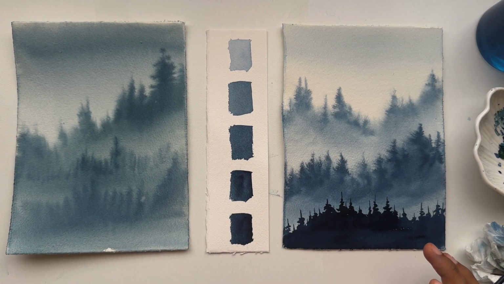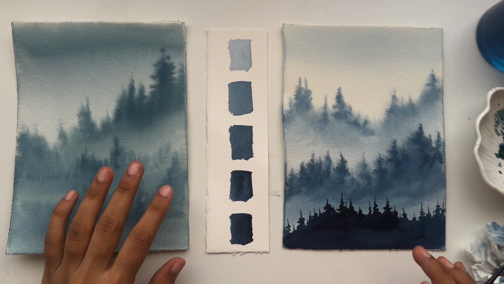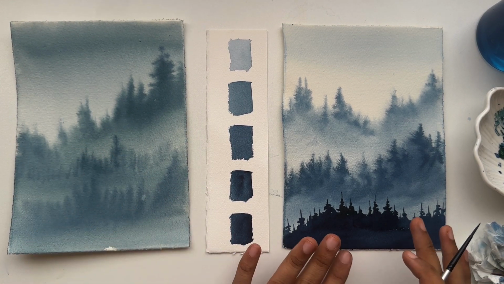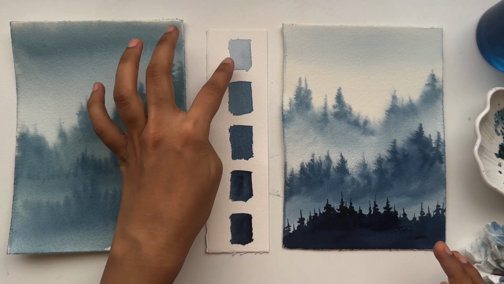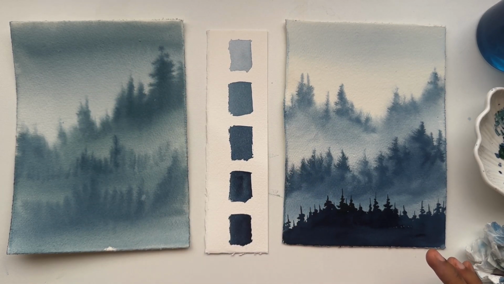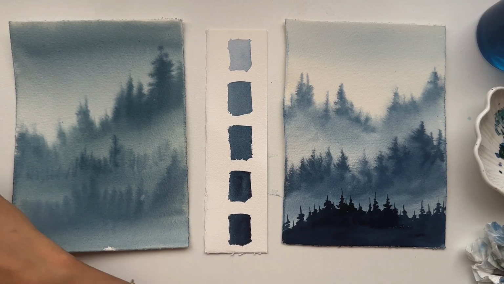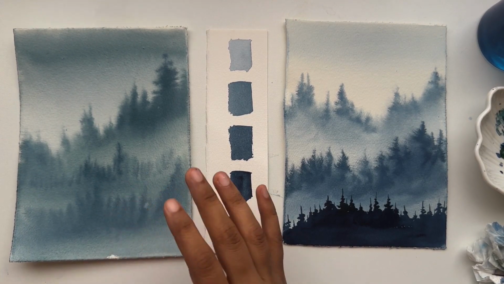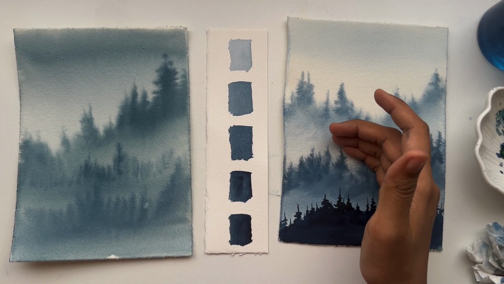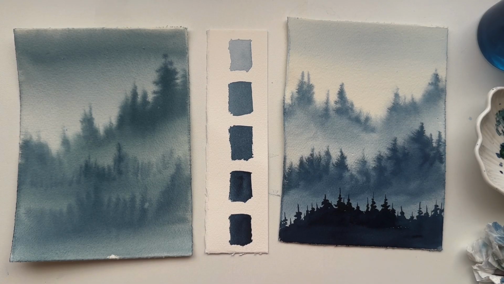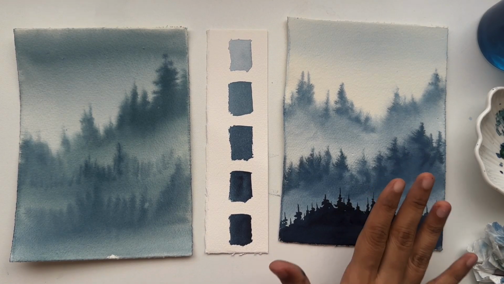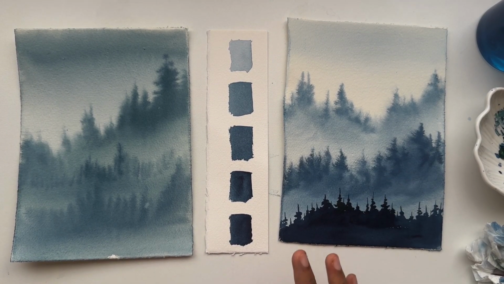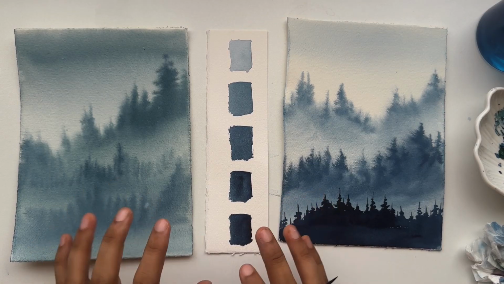The biggest difference here is the value. The first painting uses a very limited value range, the second uses all five from lightest to darkest. So these value strips help separate the foreground and background to create depth and guide the viewer's eye towards the scene. So next time a painting feels flat, don't immediately blame your colors.